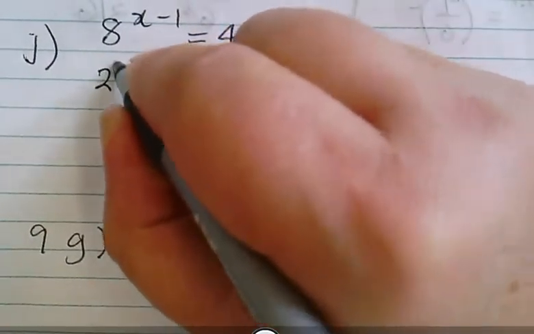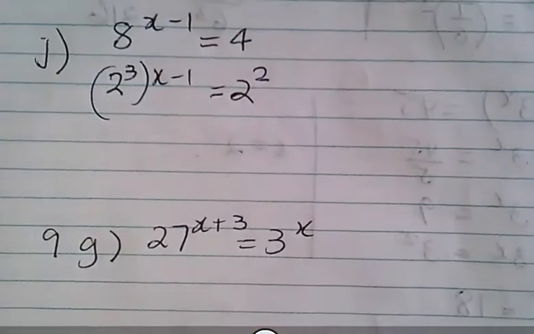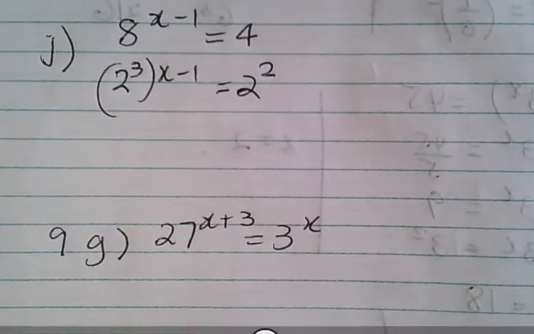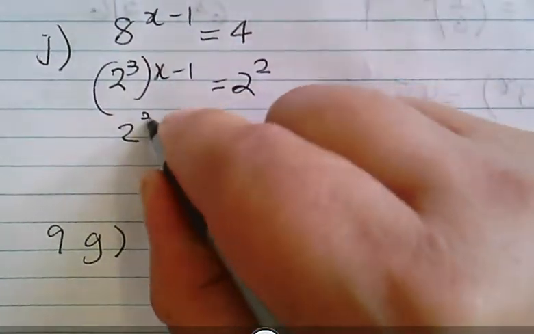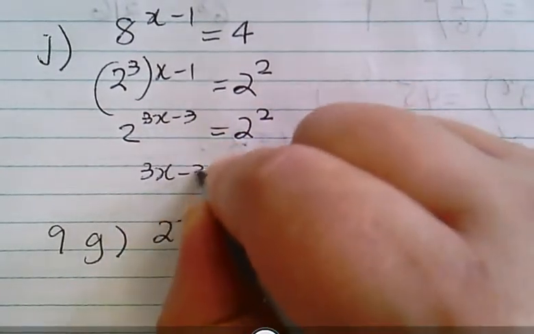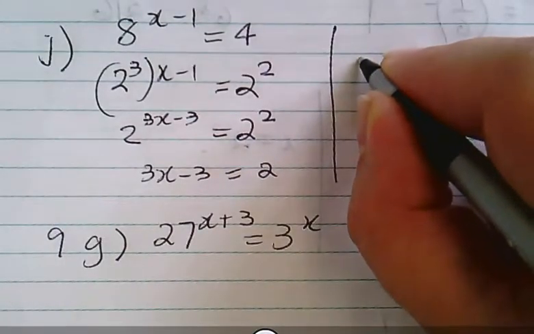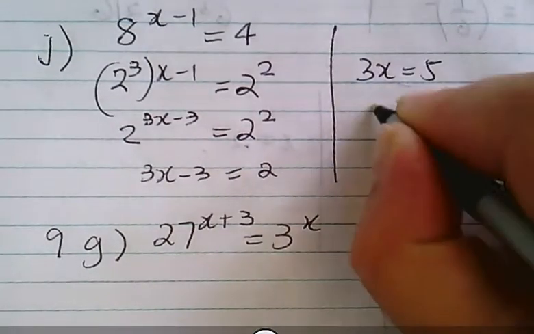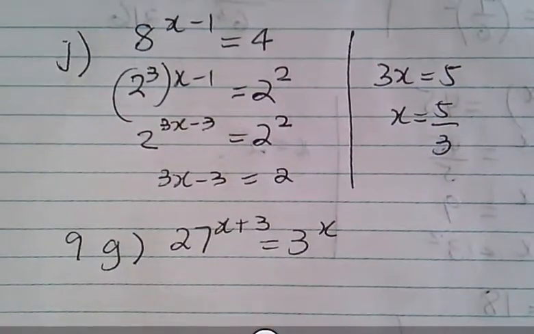So 2 cubed to the power of x minus 1 equals 2 squared. All good? What do we do now? 2 to the power of 3x minus 3 equals 2 squared. So 3x minus 3 equals 2. 3x is 5. X is 5 over 3. Keep going.